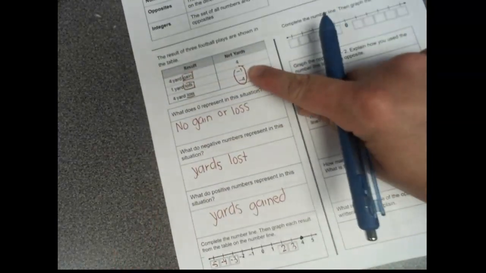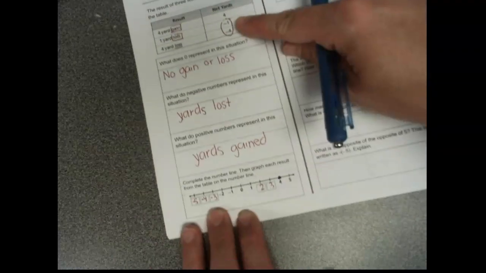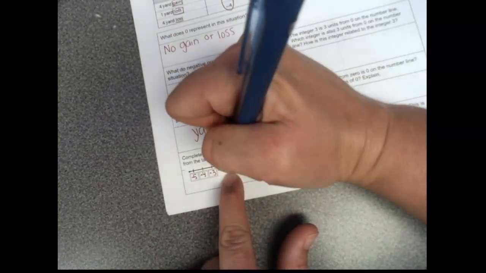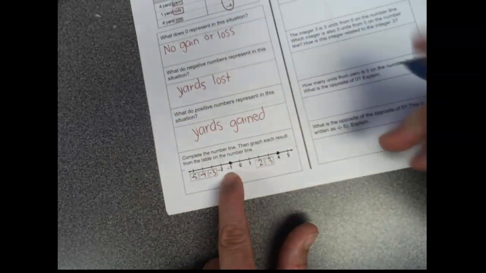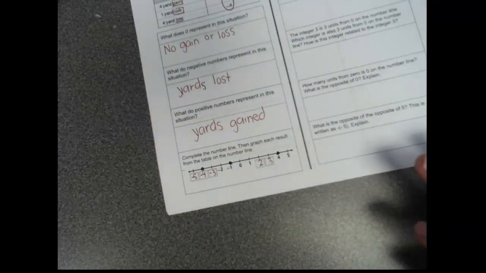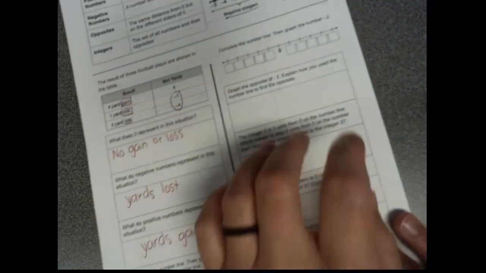Our next number is negative 1. So we're going to find negative 1, which is right here. And we're going to put a dot on negative 1. And our last one is negative 4. So I'm going to find negative 4, and I'll put my dot right there. And we are finished with this problem. Let's look on the right-hand side at the next one.